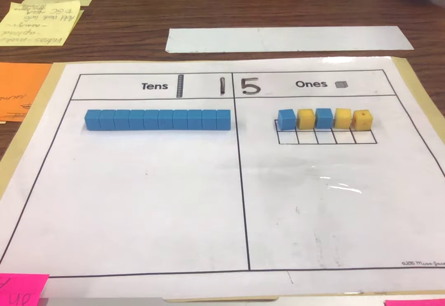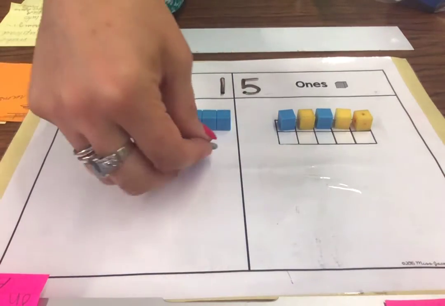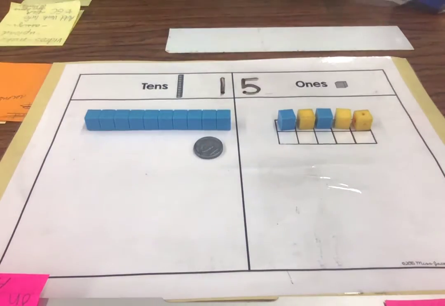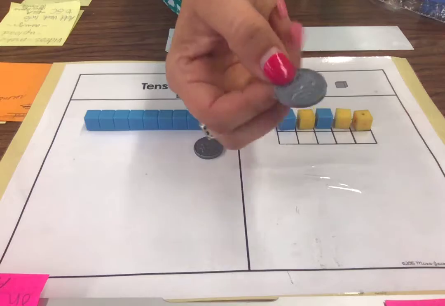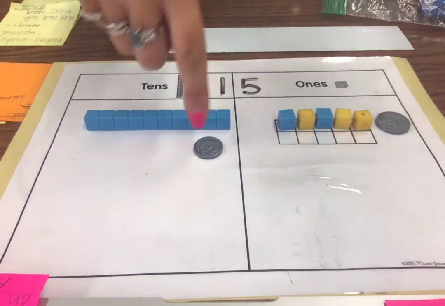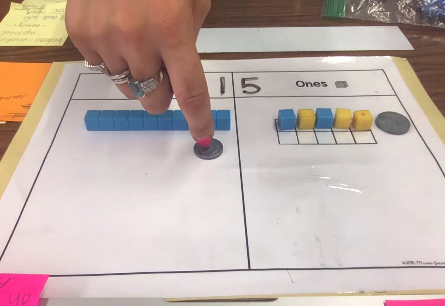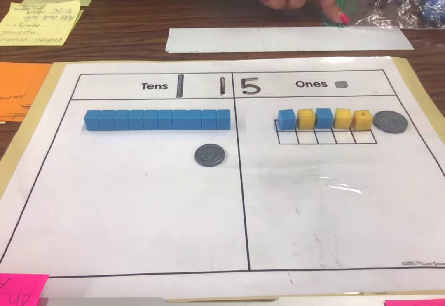Okay, and now I'm going to do the same thing with my money. I'm going to start with a dime. There's my dime. It's the little silver one. There's my 10. And now because I have 5 here, I'm not using pennies. You'll notice you don't have 5 pennies. We only use 4 pennies because then when we make 5, there's a nickel. It's the medium-sized silver coin that you have. So there's my 5. So when we do this, it's going to be 10, 15. Like that, just like when we're counting by 5s.